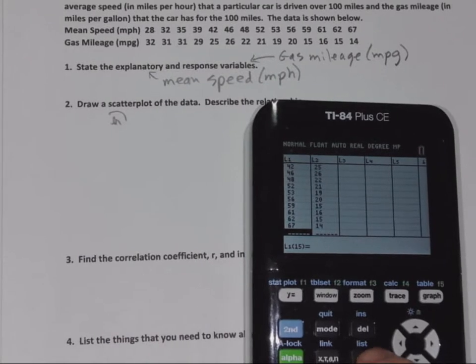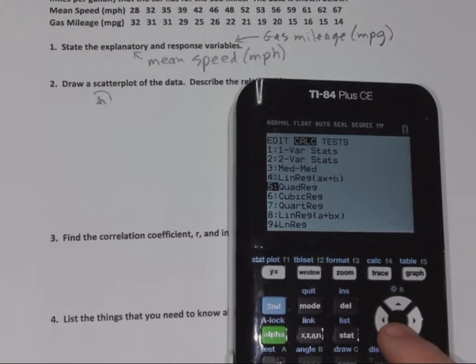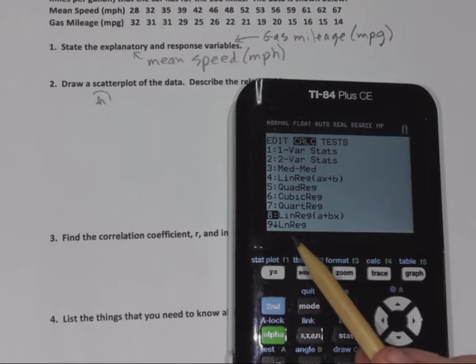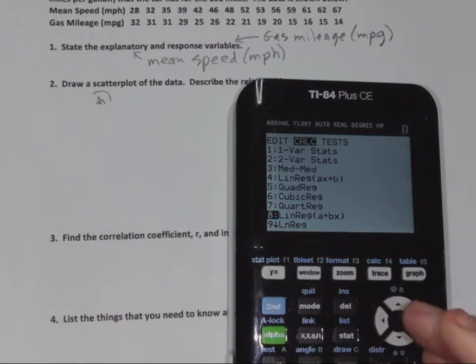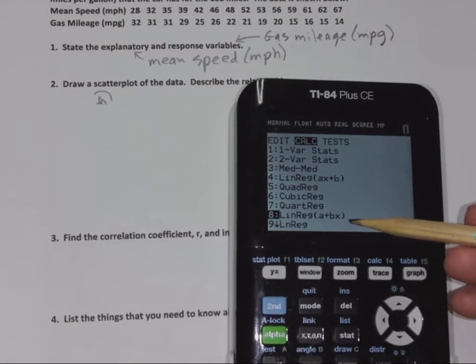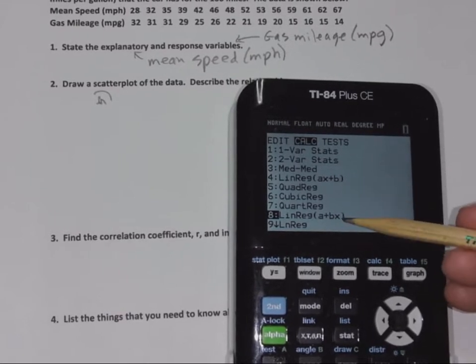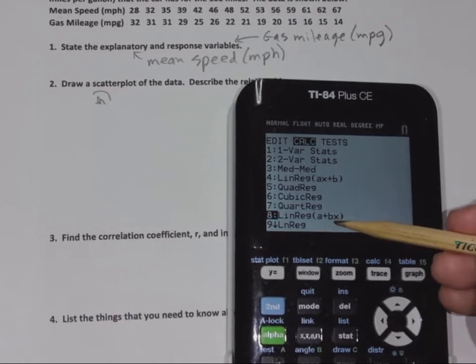We are going to hit the stat button, we're going to go stat, calculate, and then we're going to go down to the 8th option, linear regression A plus BX, which is really going to be the main deal for next section as well, because it's going to tell us the equation of our line of best fit. But we use that one. We don't use the 4th one, and I'm not going to get into that here. We use this one, the A plus BX, linear regression.